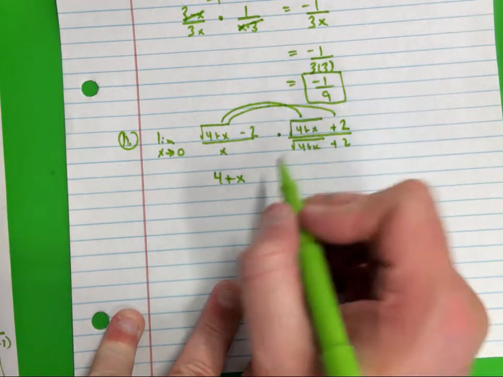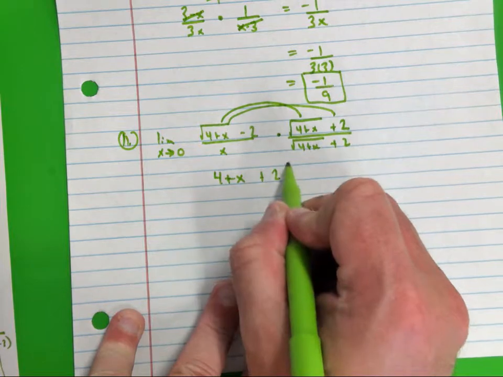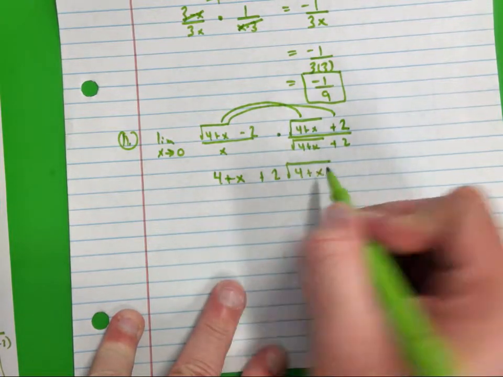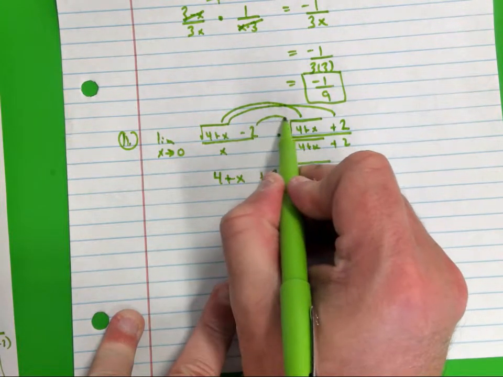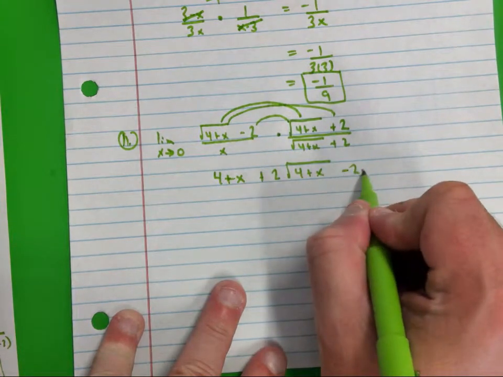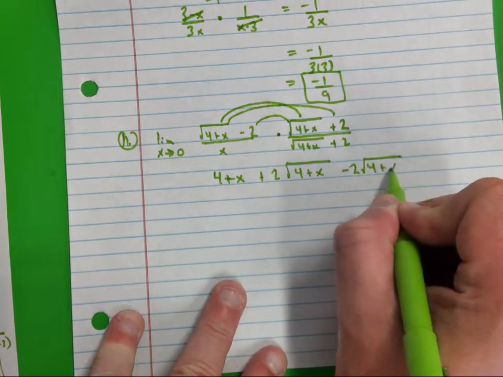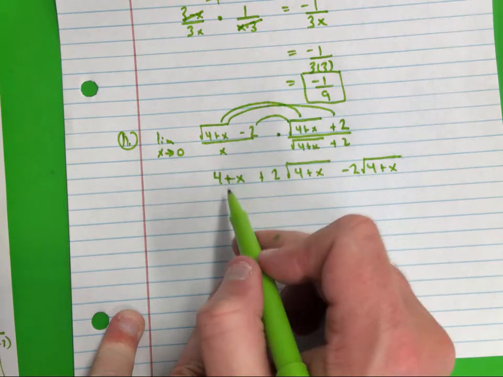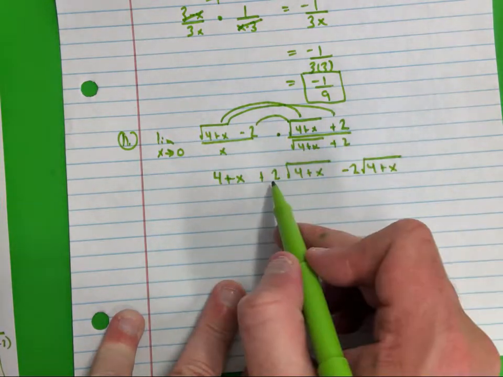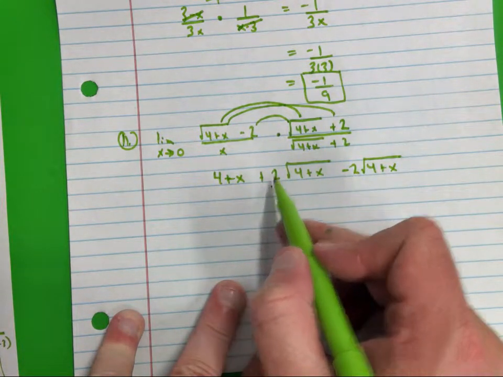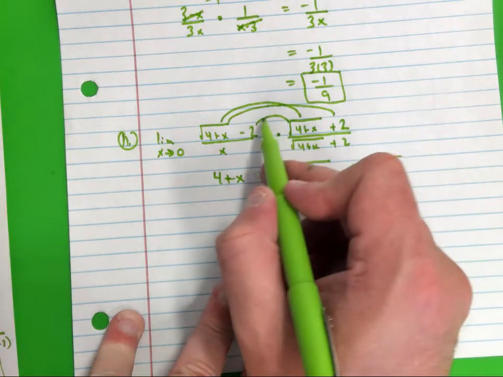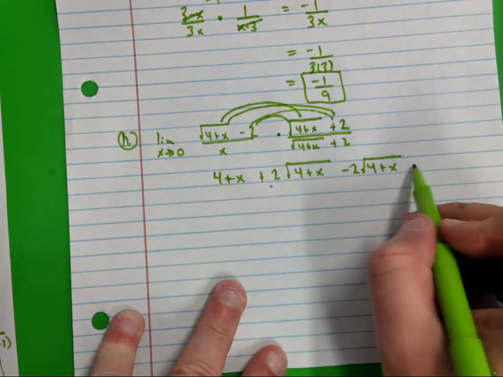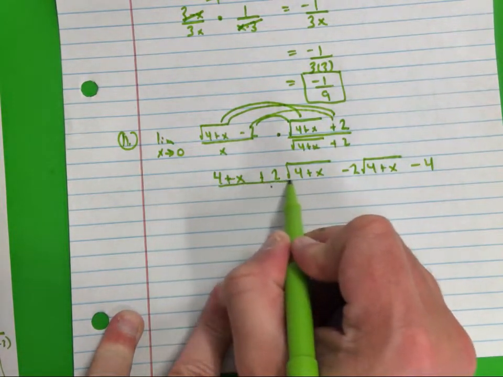This times this, stop running. Then I'm going to say negative 2 times this is negative 2 square root of 4 plus x. This times this, cancel that out. This times this is a positive 2. This times this is a negative 2. Negative 2 times negative 2 is negative 4.